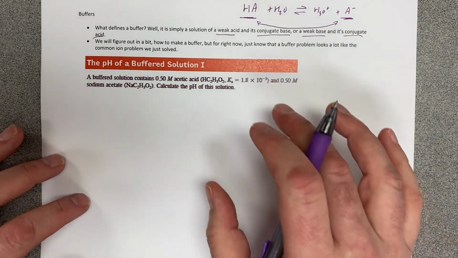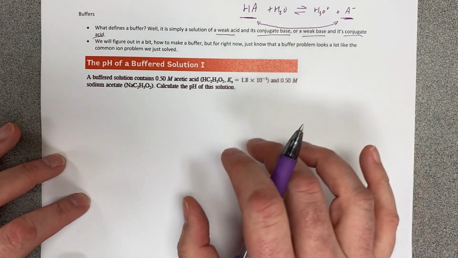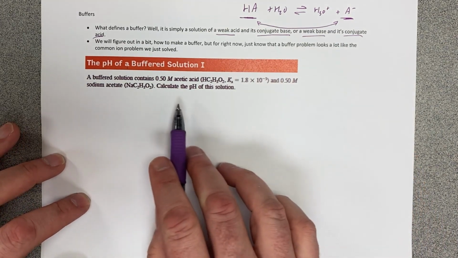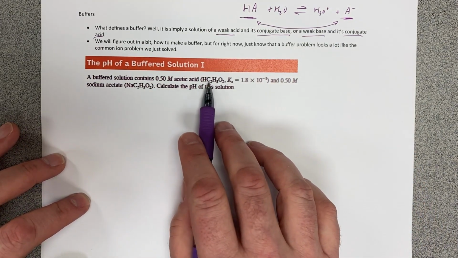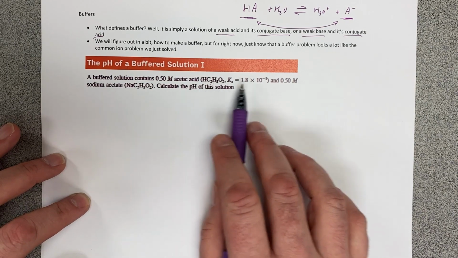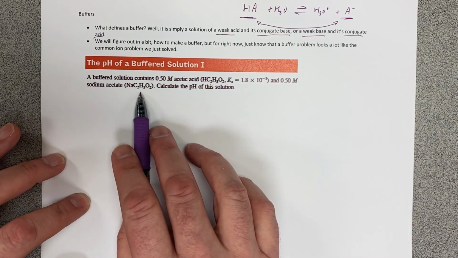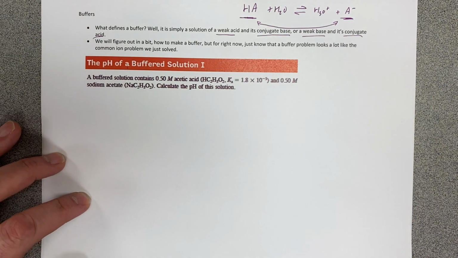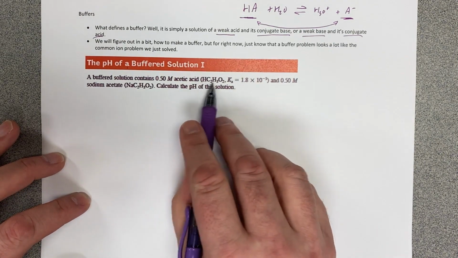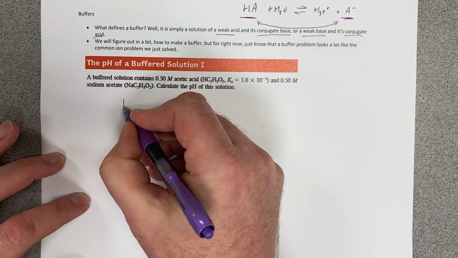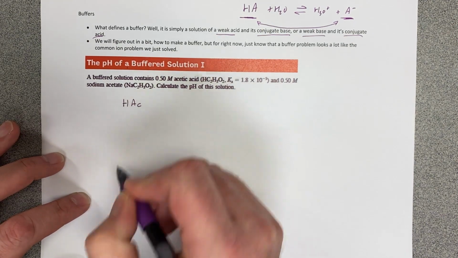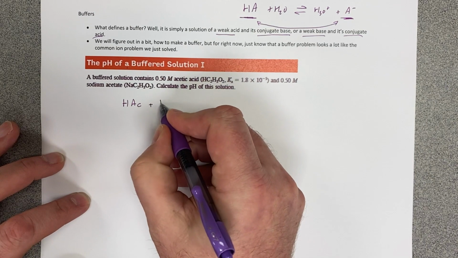And one of the things that you're going to notice almost immediately is that this problem that we're going to do right now, which is essentially taking 0.5 molar of the acetic acid, our original acid, and 0.5 molar of its conjugate base, is exactly like the problem we did with the common ion. So let's jump right into it. And if we are going to do acetic acid, which I don't want to write, I'm going to write it as HAC, right? We're going to throw that into water like we typically do.